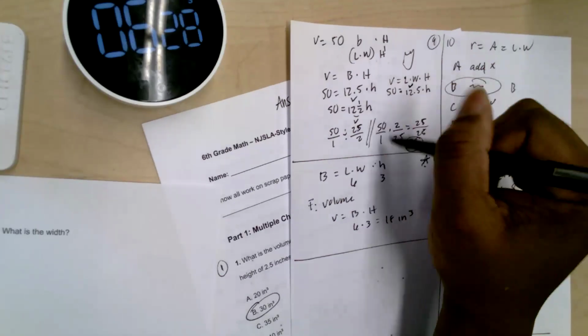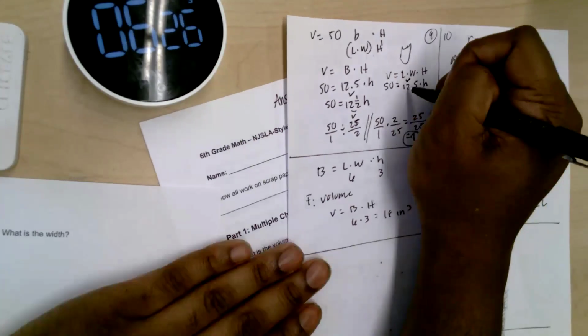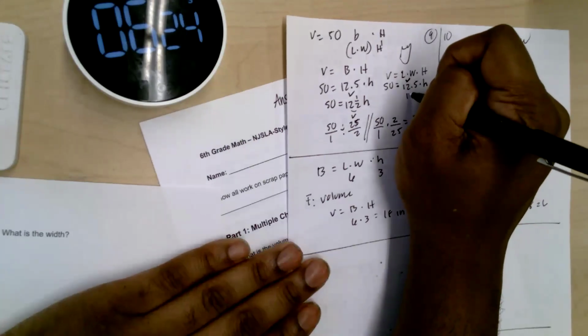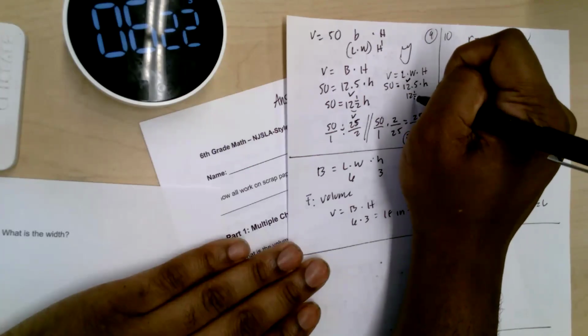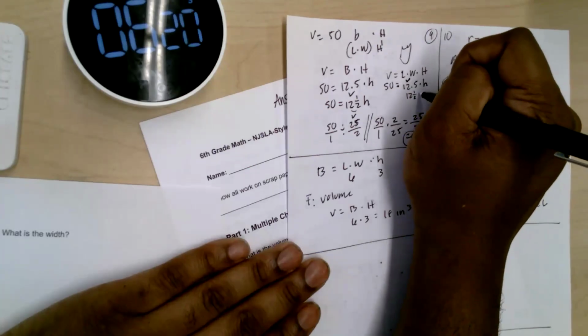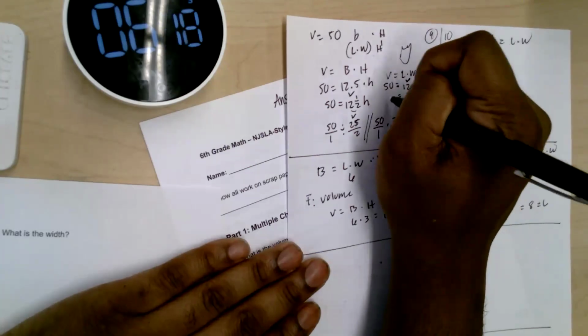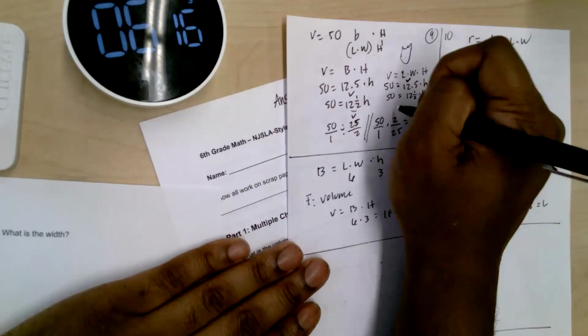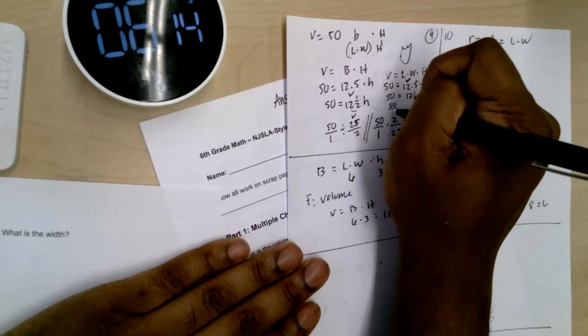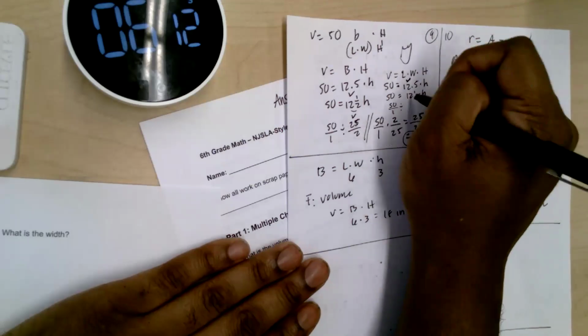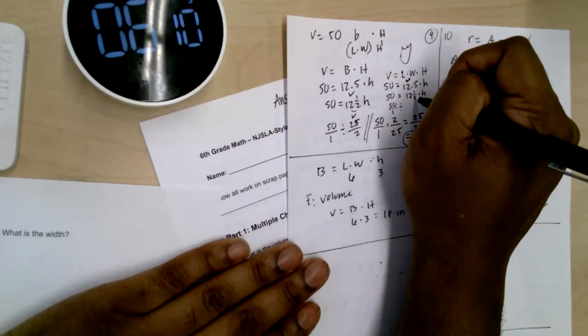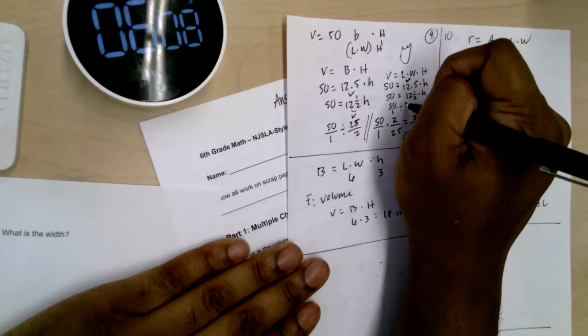Oh no, I did something wrong there. 12.5 equals 12 and 1/2 times height equals 50. I have to divide 50 over 1 divided by 12 times 2 is 24, 25 halves.